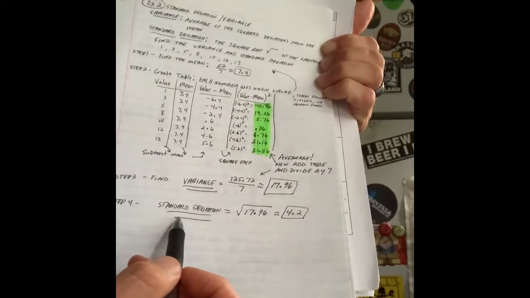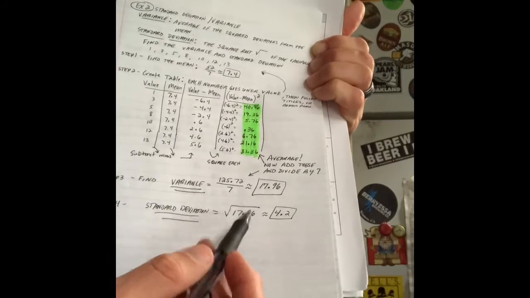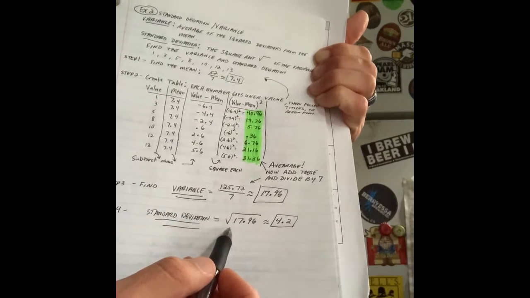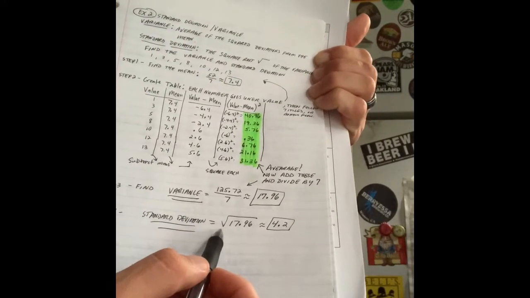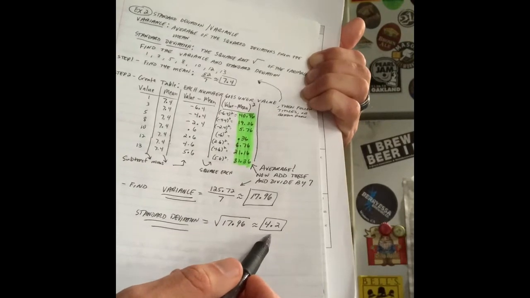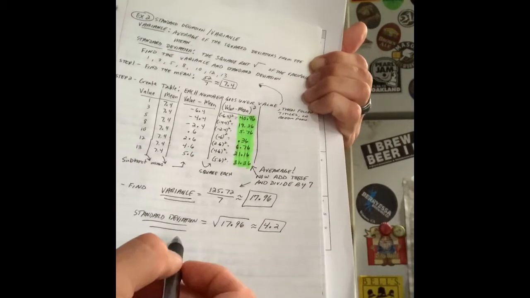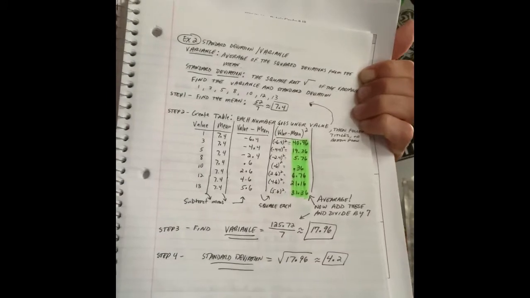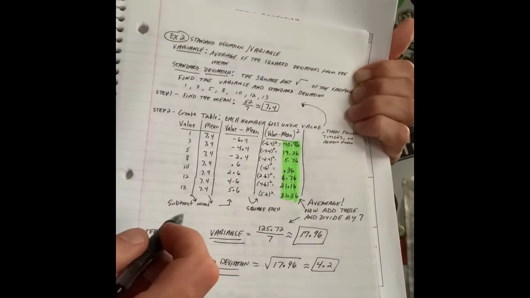Now, the standard deviation, all we have to do is take that answer and square root it. Not square it, make it bigger. Square root, you punch this button of 17.96, comes out to be about 4.2. 4.2 would be the standard deviation. So remember, variance and standard deviation, just follow that chart, pretty straightforward.